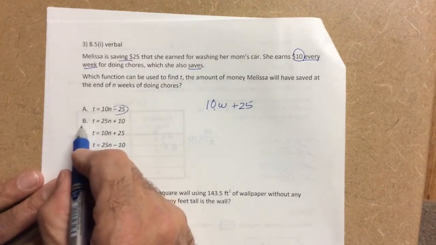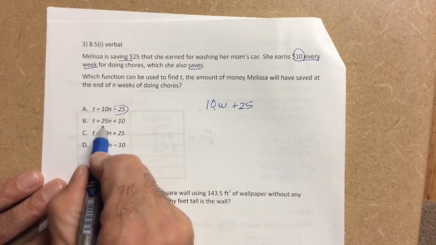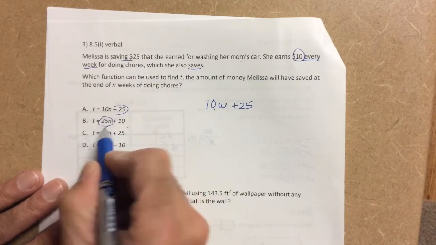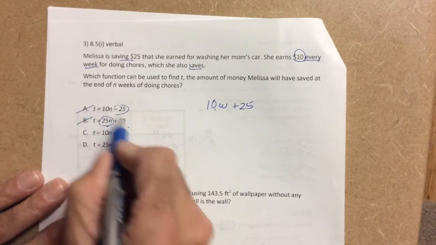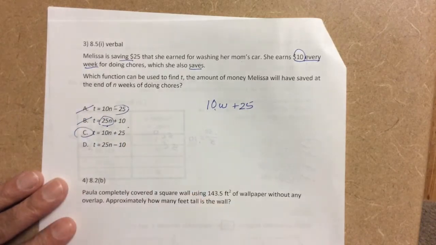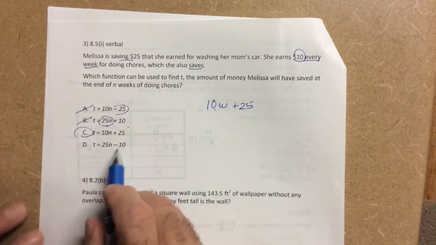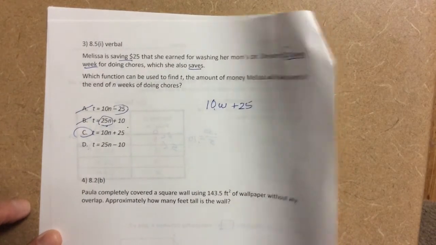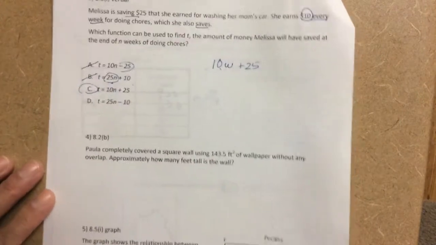I think the ones that got it wrong chose B, which was $25 every week. So that's not right. A is not right. The correct answer was C. $10 each week, and she started with $25. Look for per, each, and every. That's the one that goes with the variable.